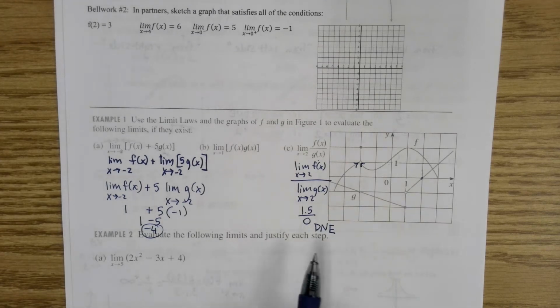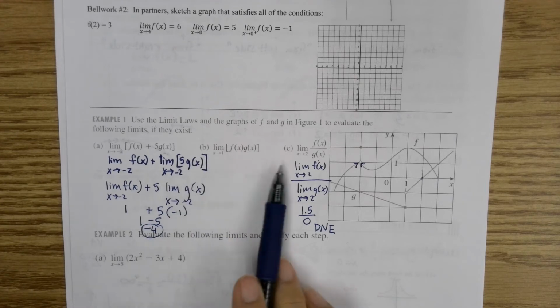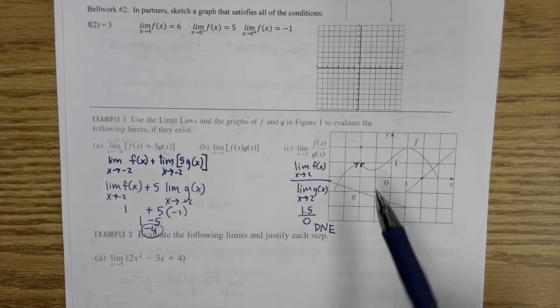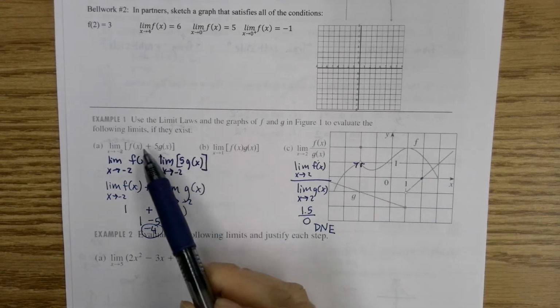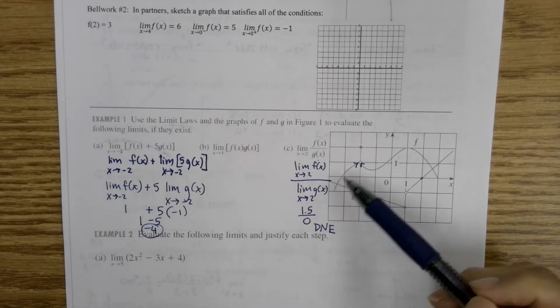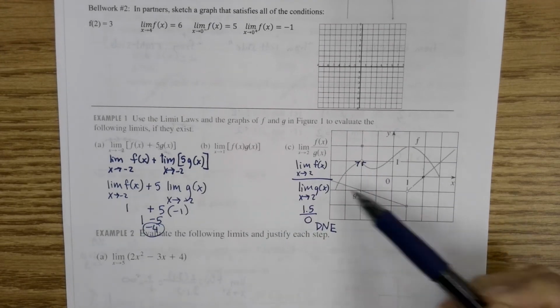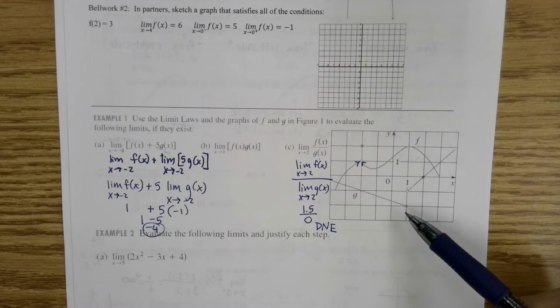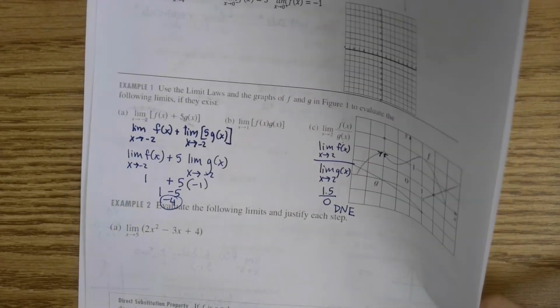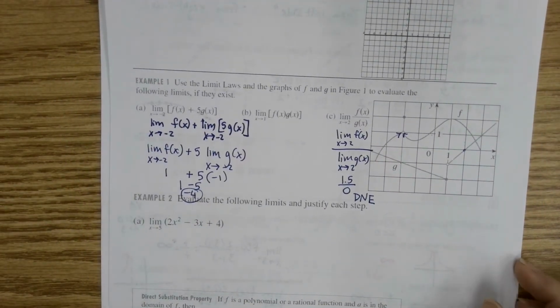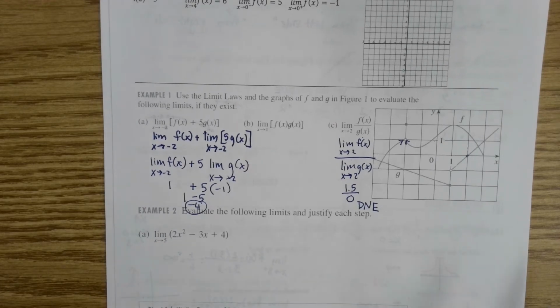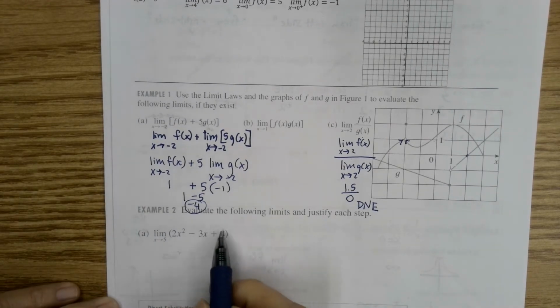All right, so now you've seen an example where we applied our limit laws, and that allowed us to separate f of x and g of x from each other because that's how the information was presented to us graphically as separate functions. All right, let's take a look at example 2. Evaluate the following limits and justify each step. Okay, so we're going to do the same thing.